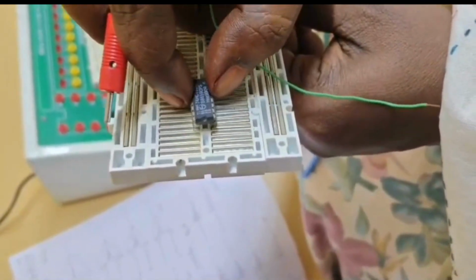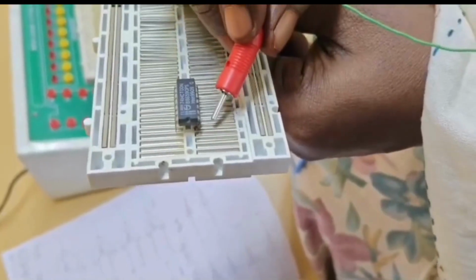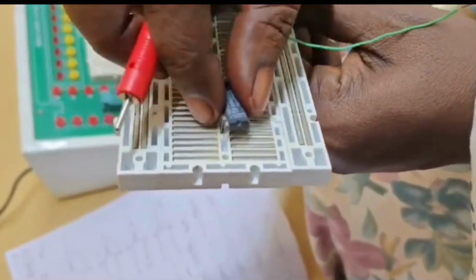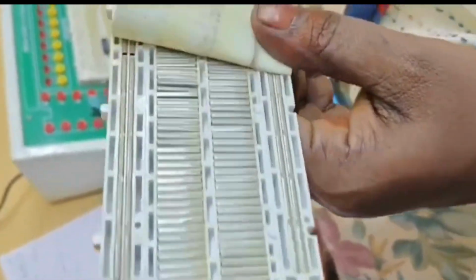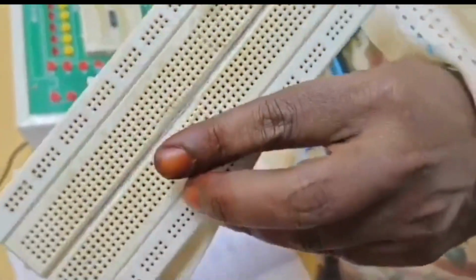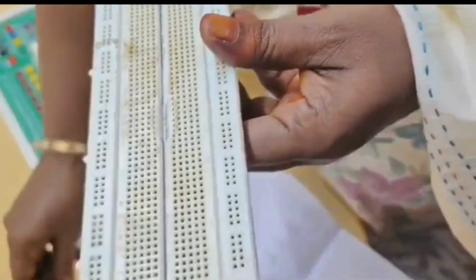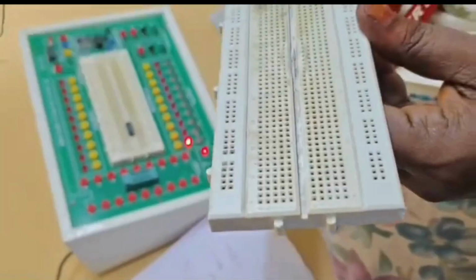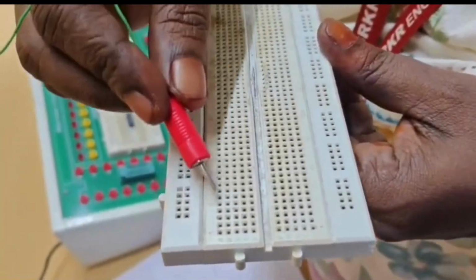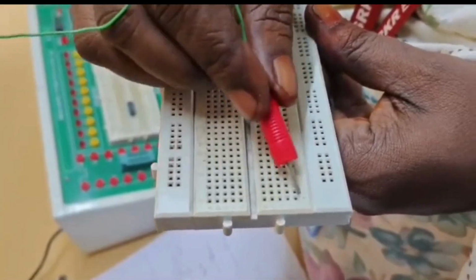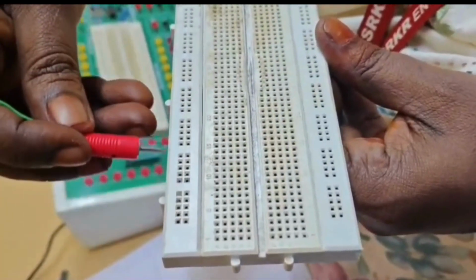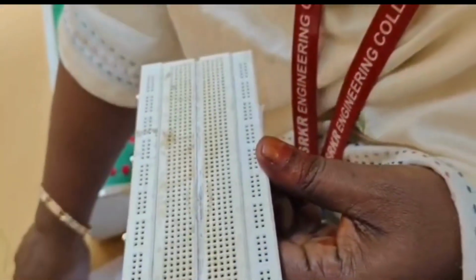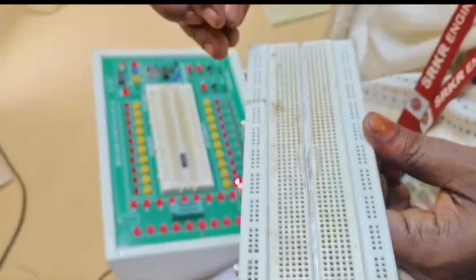Suppose you want to connect pin number 1, then you keep the wire in the same vertical line, and the connection is made with the help of the metal plates on the back side of the breadboard. Whatever connections you have to make must be made in the same vertical lines, and these horizontal lines, and the IC should be placed like this only.